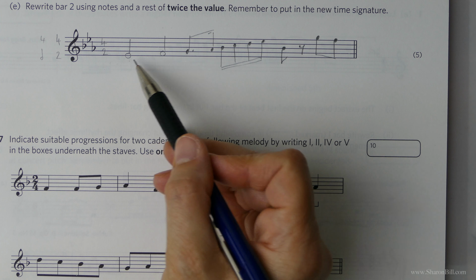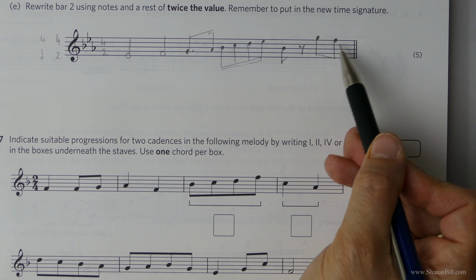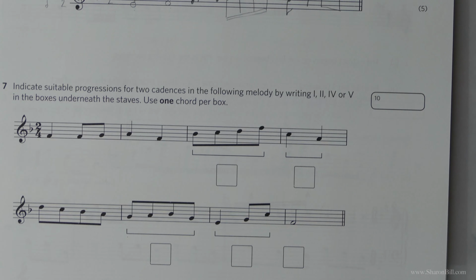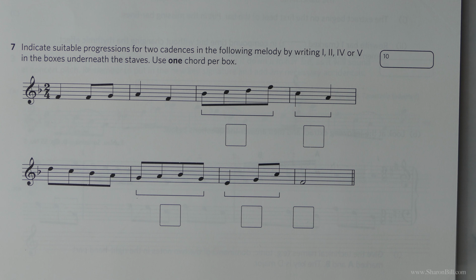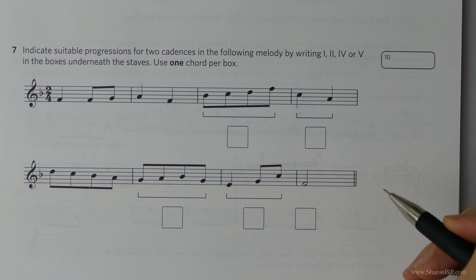So there's 1 minim beat, 2 minim beats, 3 minim beats, 4 minim beats. So that's correct. The maths fit, so we know we've done it correctly. There we go. That's the end of that question. And now we will press on to this last question, which I always think is easy money for 10 points.